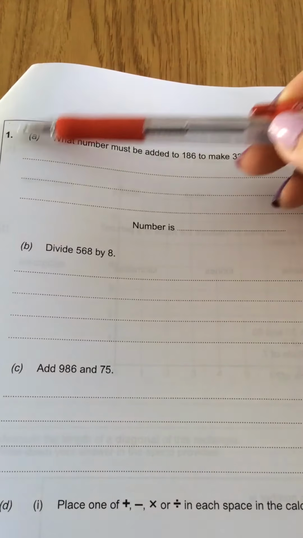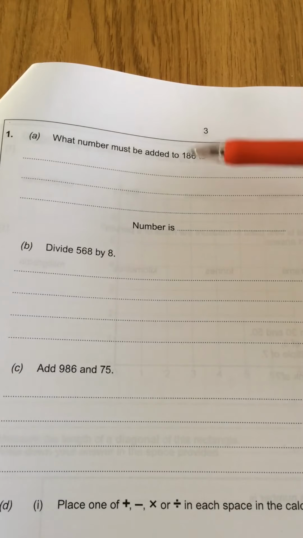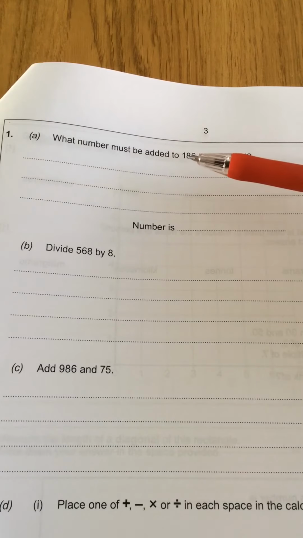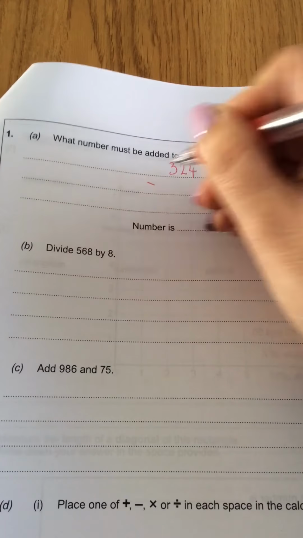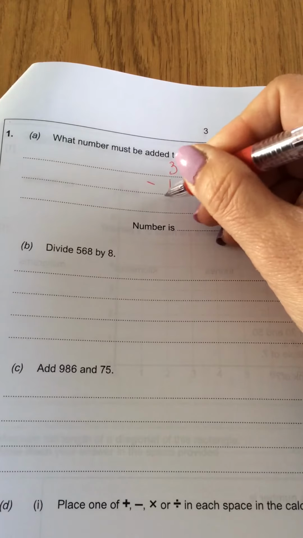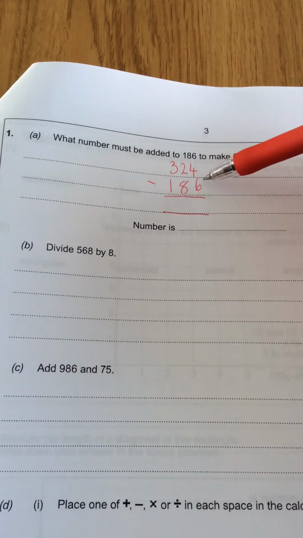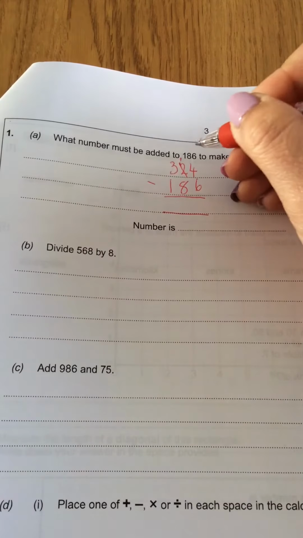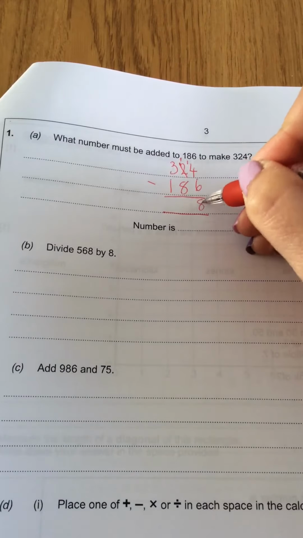Question 1 says, what number must be added to 186 to make 324? Here they are expecting you to know that if we need to find out what needs to be added to 186, if we do 324 take away 186, we will find that number. I'm going to use the column method. I can't take 6 from 4, so I'm going to come next door and borrow 1. Borrow 1 from the 2 to make it a 1. Take the 1 over. 14 take away 6 is 8.